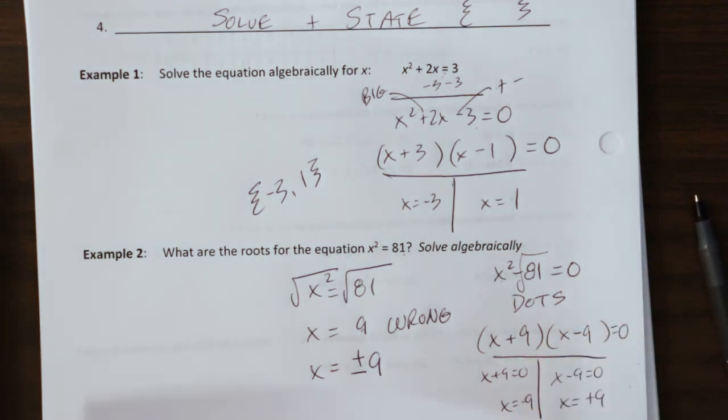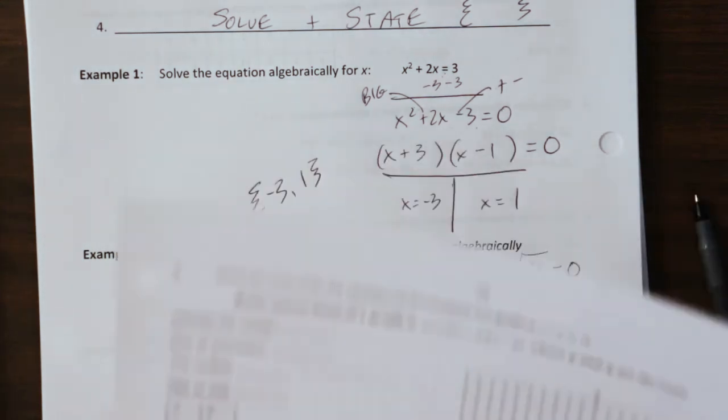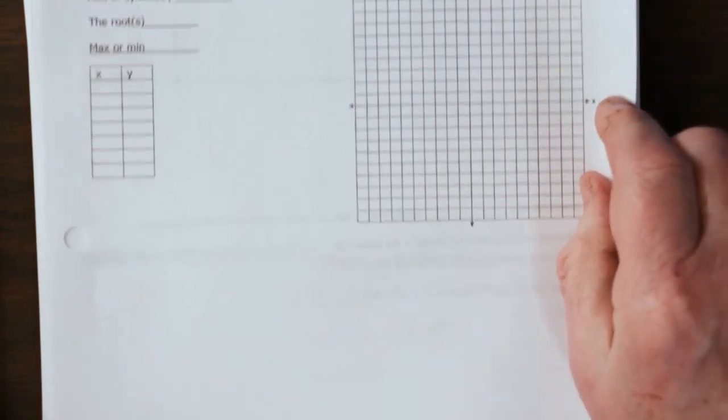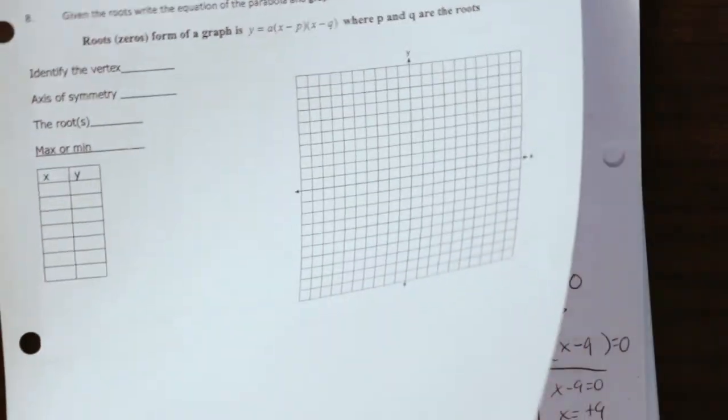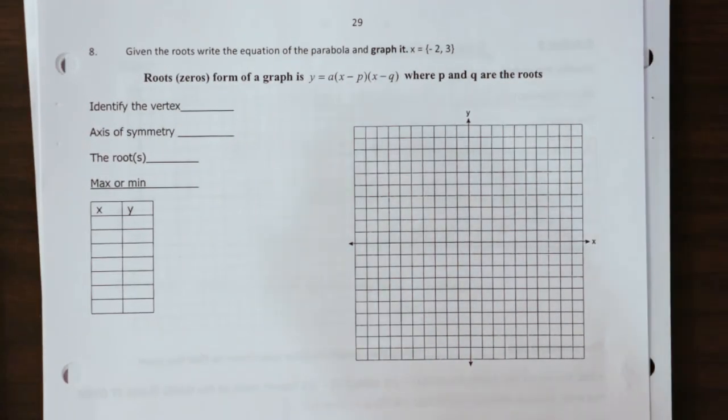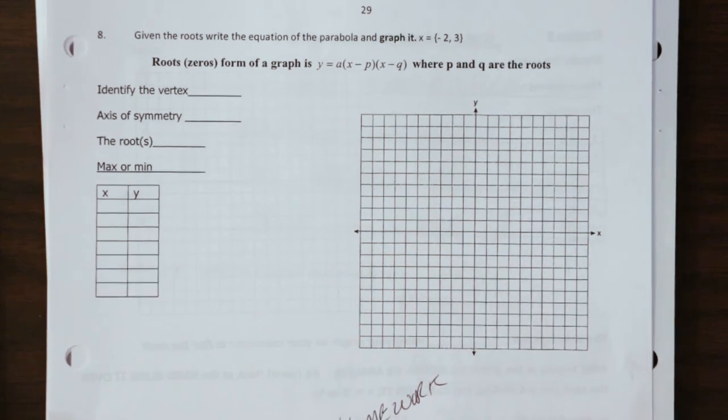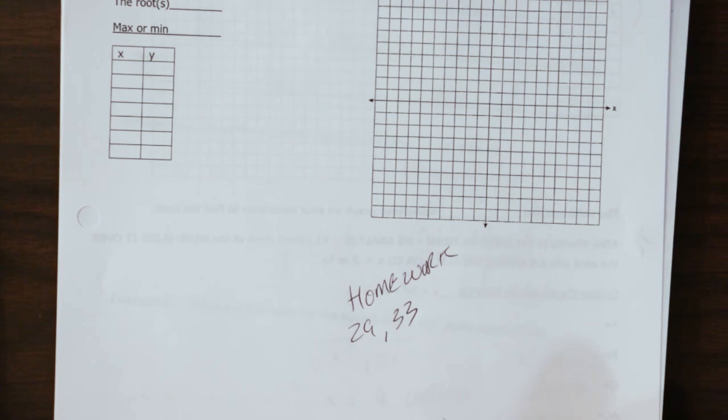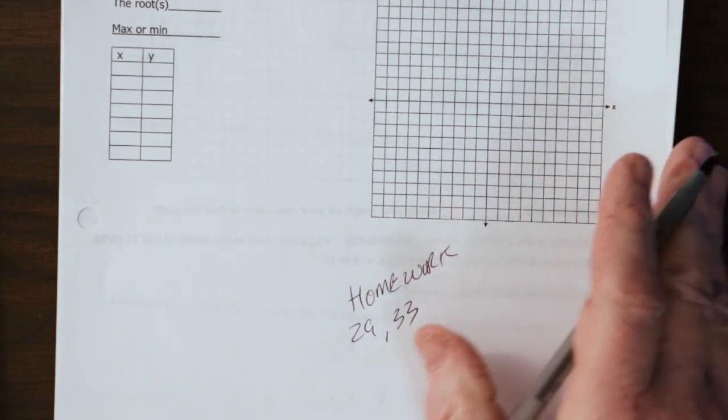I believe that I'm going to give you homework as this problem on 29 and the problems on page 33. So homework from the packet are going to be 29 and 33. And I should be able to come up with a delta assignment for this as well.